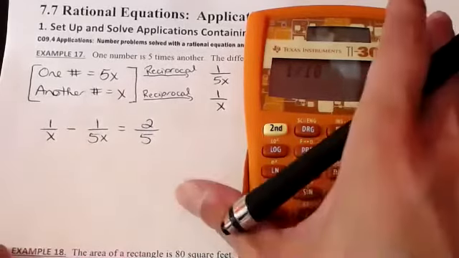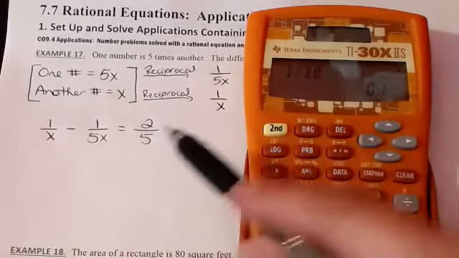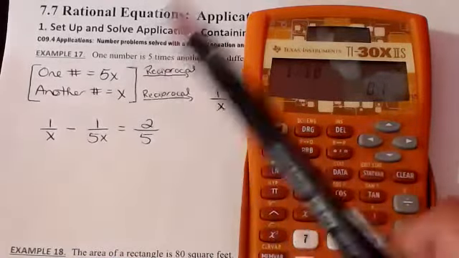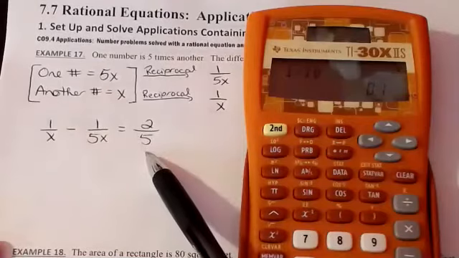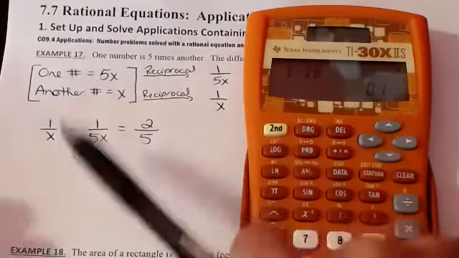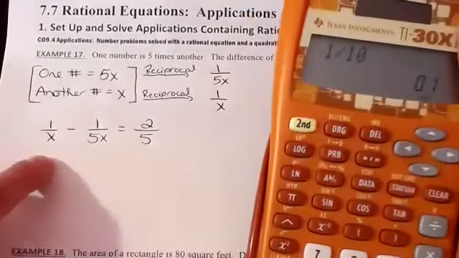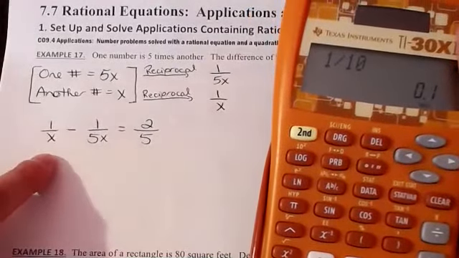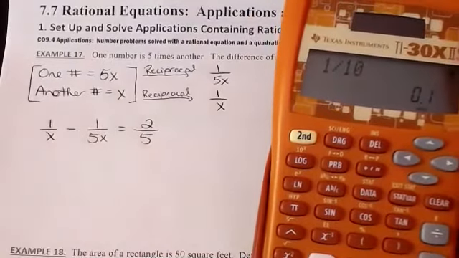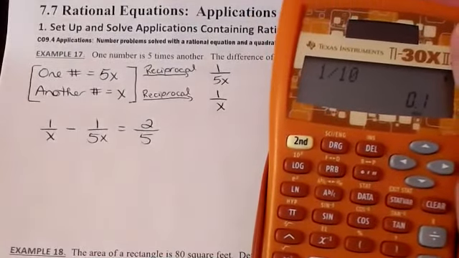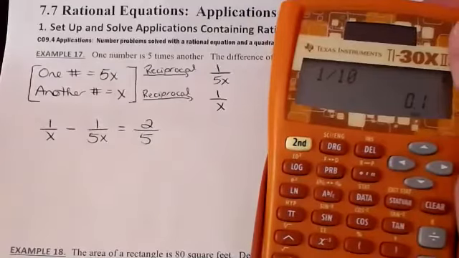Okay. So because we know that our answer is positive, we have to just make sure we put the larger fraction first. So we can always play around with this idea. If we made x a different number, give me any number for x. Shout it out.